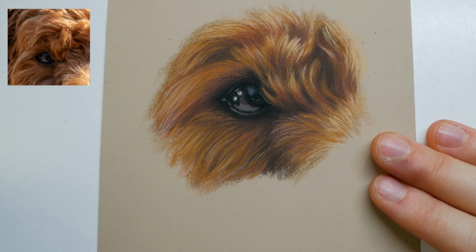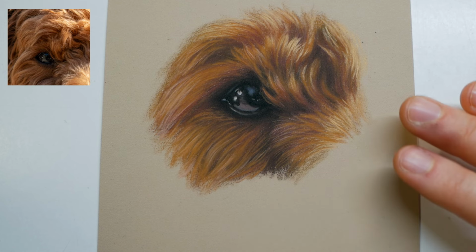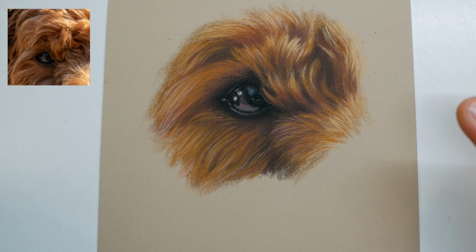I really hope you found this useful. This technique can be applied to lots of different breeds of dog and is a really great one to have in your list of techniques. Should help you build your confidence if you're becoming a pet portrait artist, to be able to create these realistic, soft but full textures.